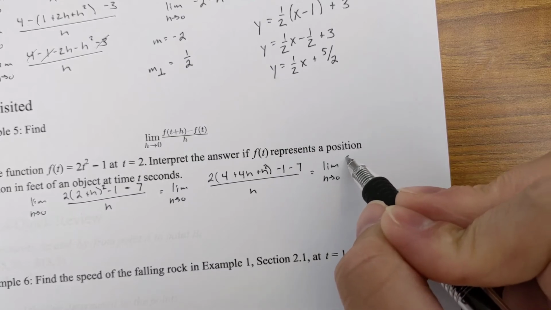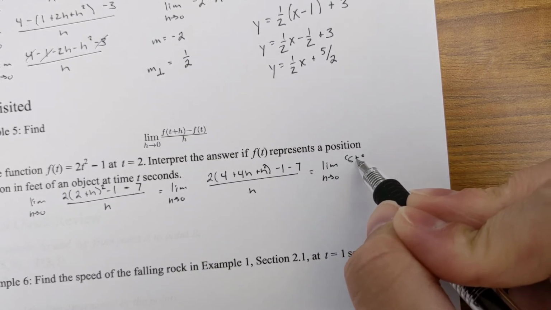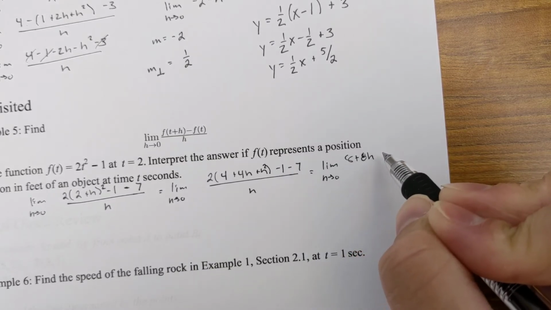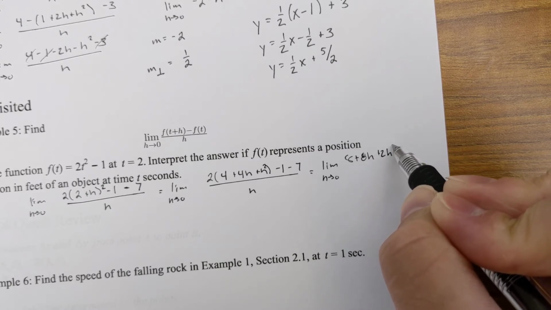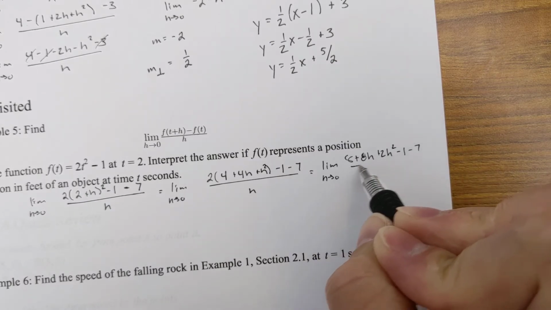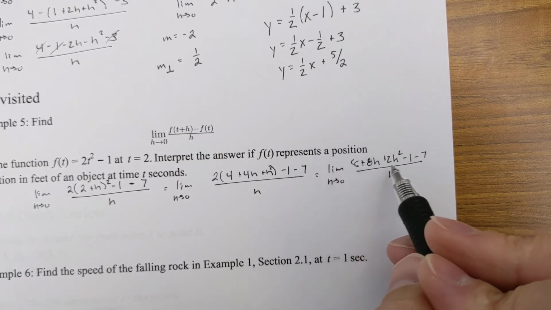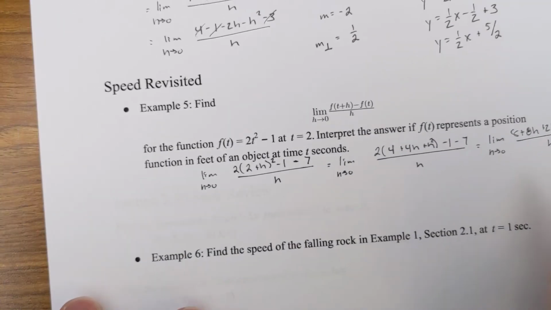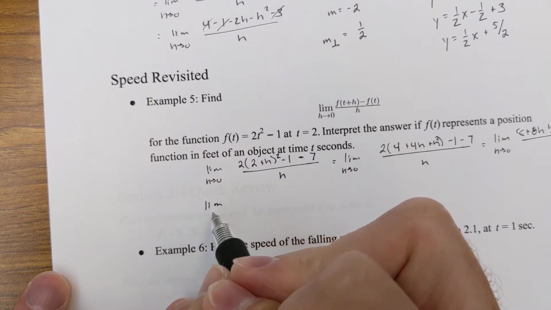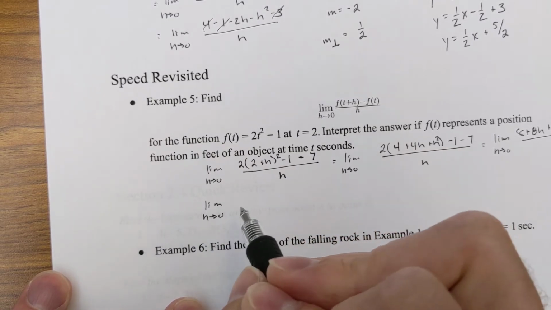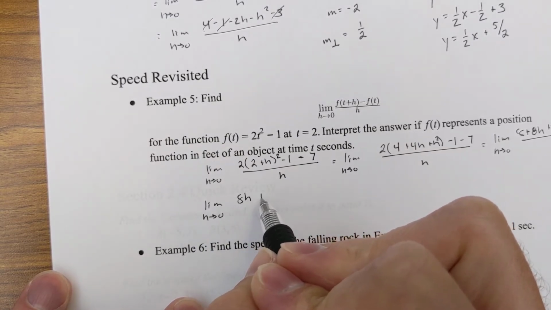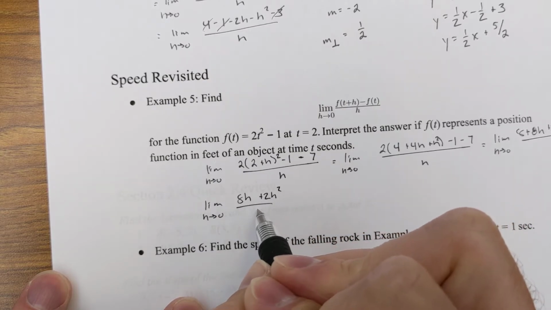Let's see here, we got 8 plus 8h plus 2h squared minus 1 minus 7. If you notice, once again, all the numbers go away. 8 minus 1 minus 7. So back over here, the limit as h approaches 0 of 8h plus 2h squared all over h.